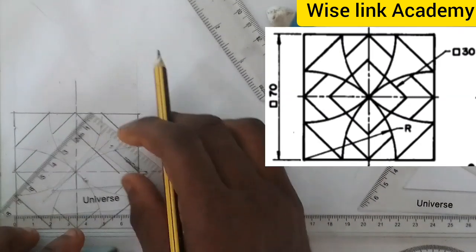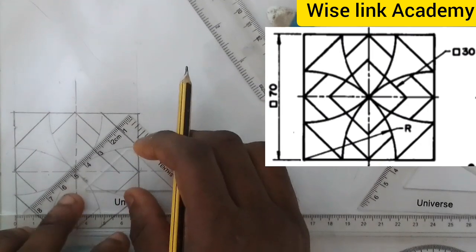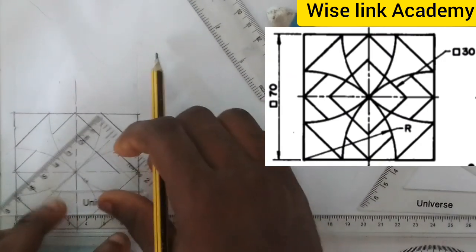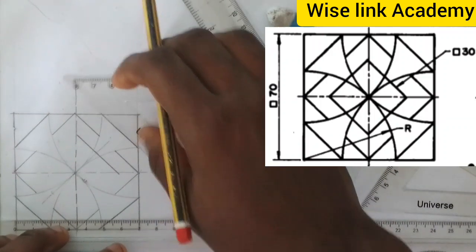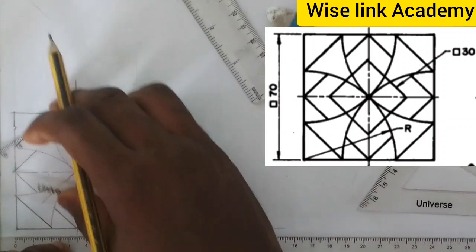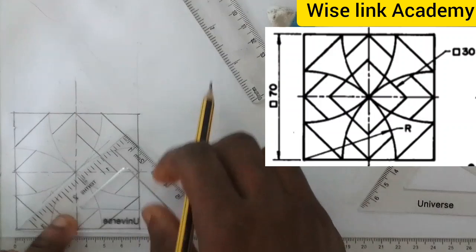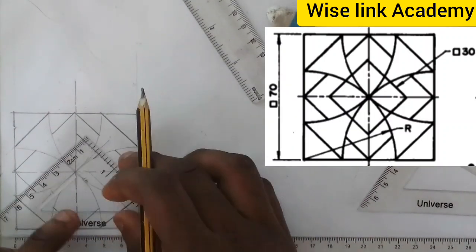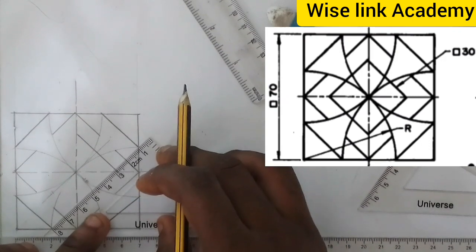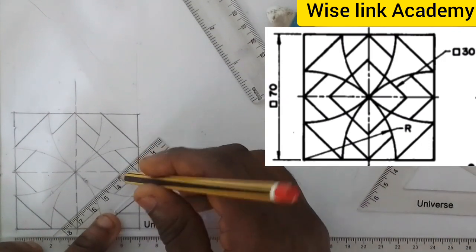Next up, I'll take this part here, coming. I'll take this part here too, coming. Since I've taken this part, I will take this part too, right? I will close it up this way.